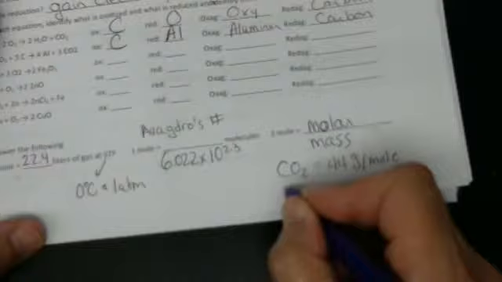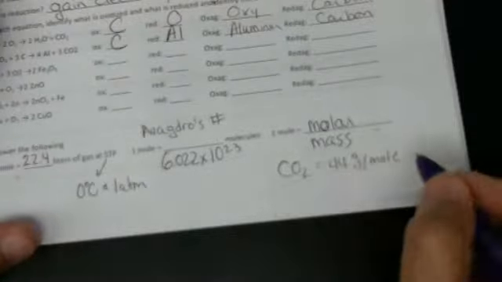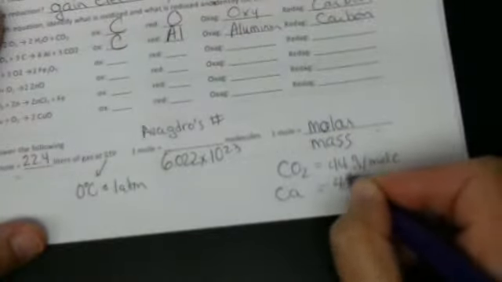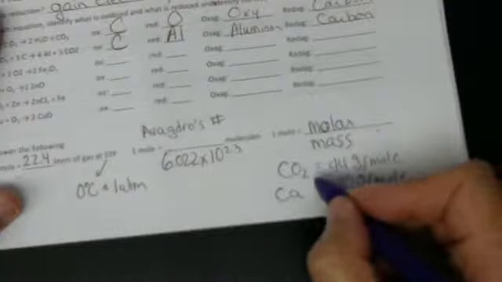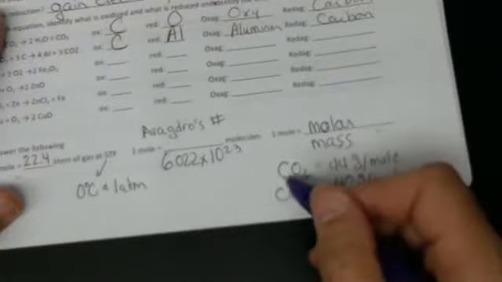For, let's just do calcium. Calcium all by itself would be about 40 grams per mole. You get this from the periodic table, where you look up the masses of the different things and add them up. So 1 carbon, 2 oxygens, and now calcium is all by itself.